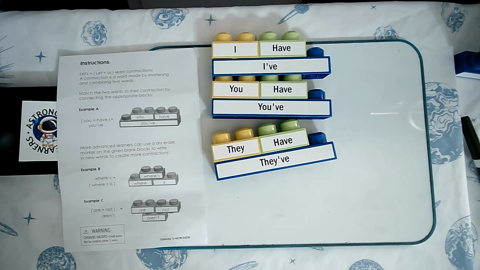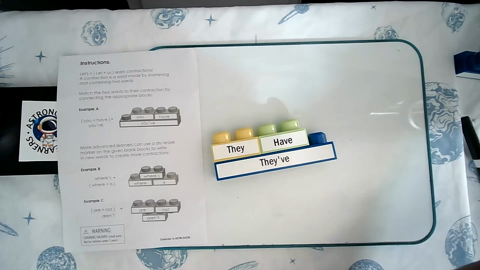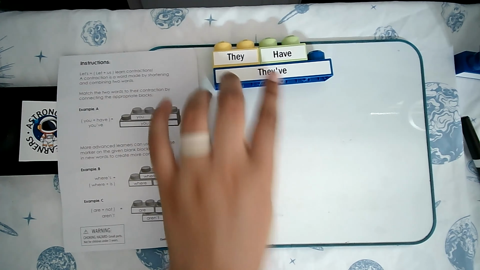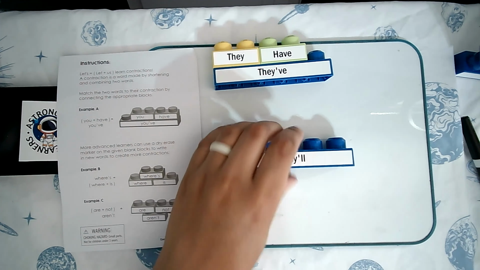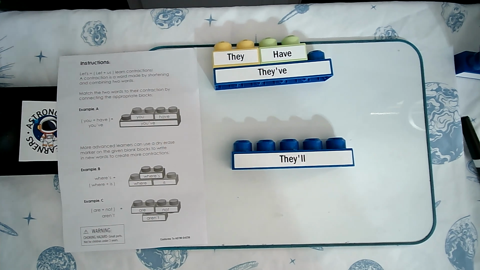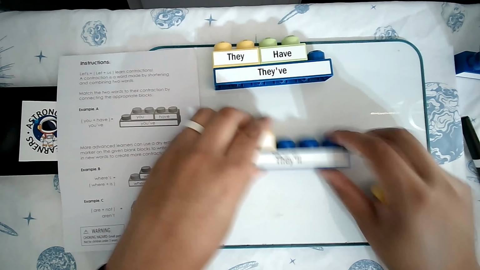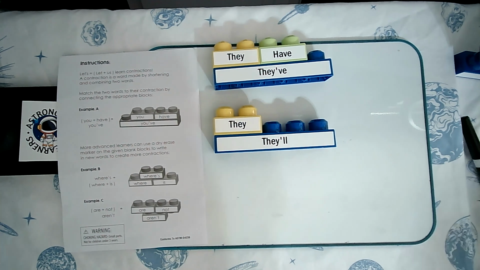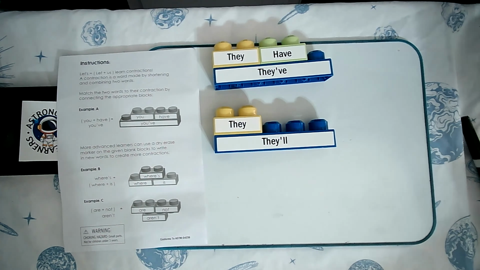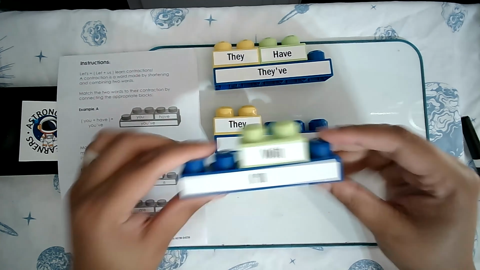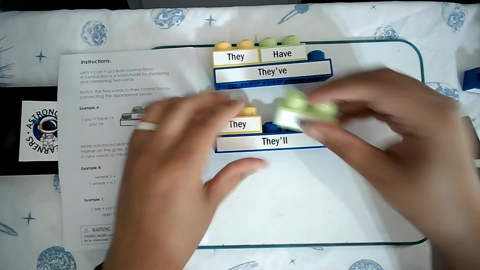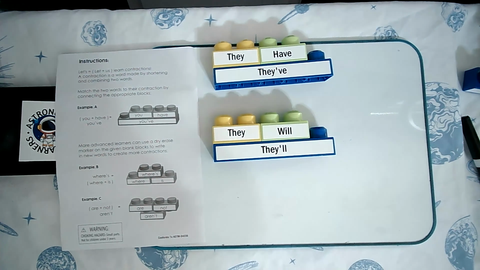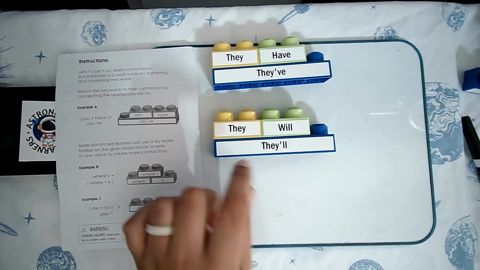All right, next. Let's keep this they theme going. So we have they've. Now what about they'll? So we know we're going to keep this they, right? And then remember back when we were talking about I'll? That's right. We have to move it over here. They will. So we have they've, and now we have they'll.